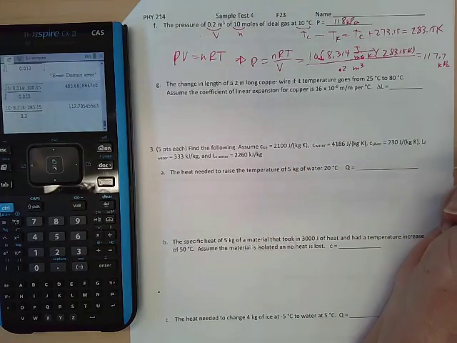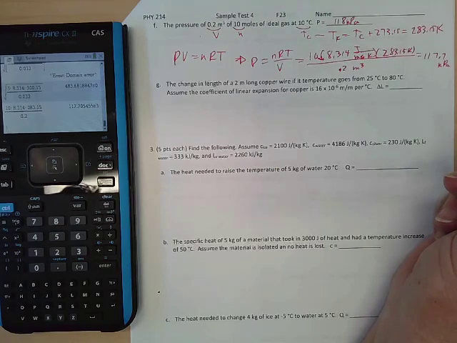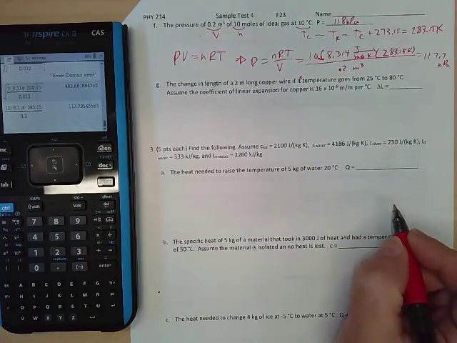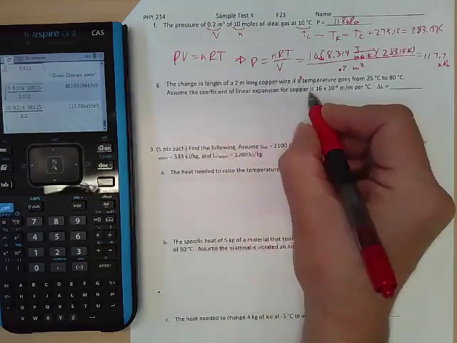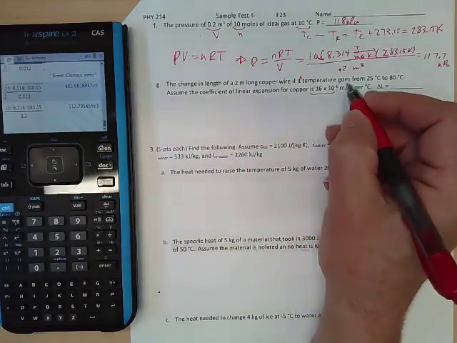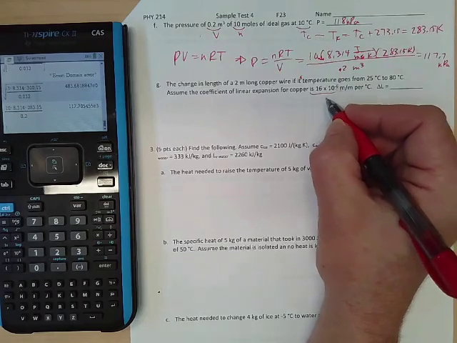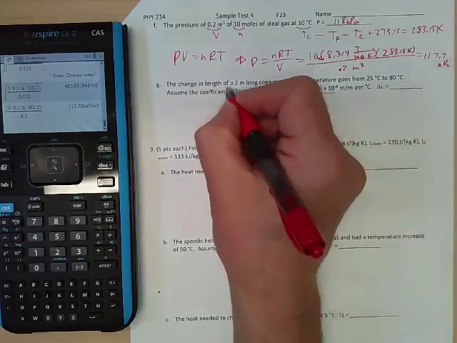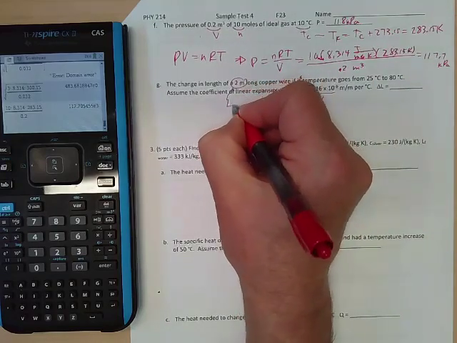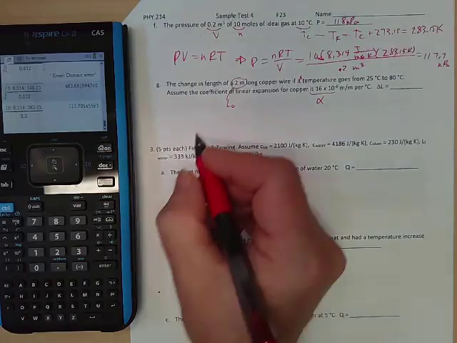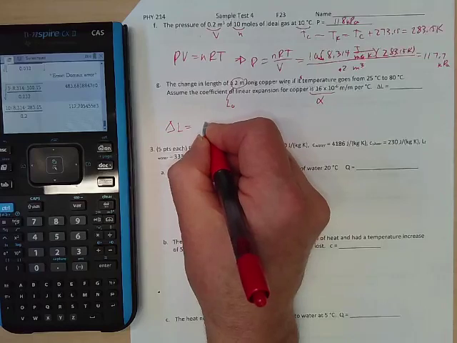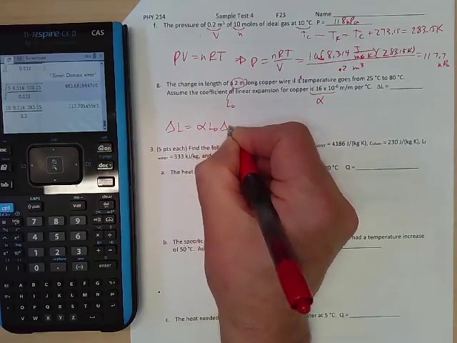Part G. Find the change in length of a 2 meter long copper wire if its temperature goes from 25 to 80. Assume the coefficient of linear expansion for copper is this. So this is what we call alpha. We got delta T information here. We've got an original length. We call that L0. And so our linear expansion formula was delta L equals alpha L0 delta T.